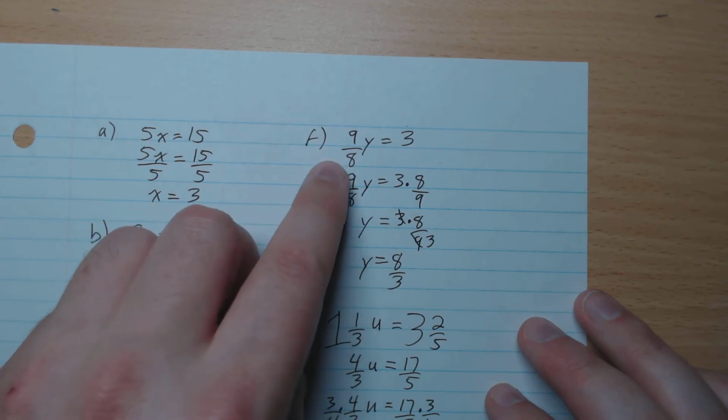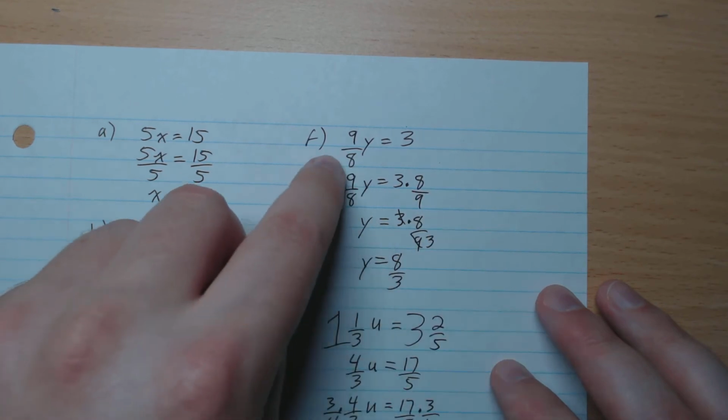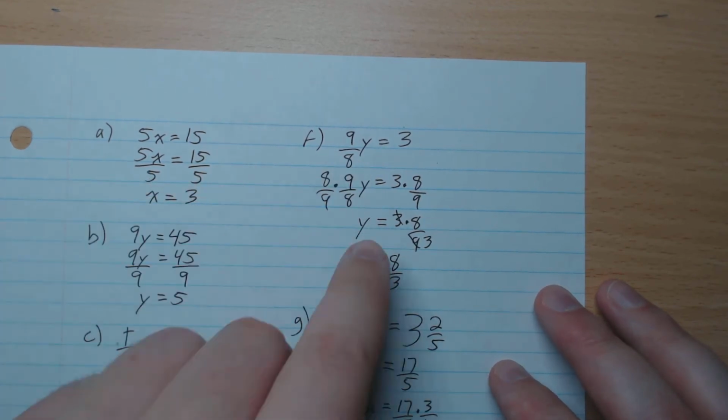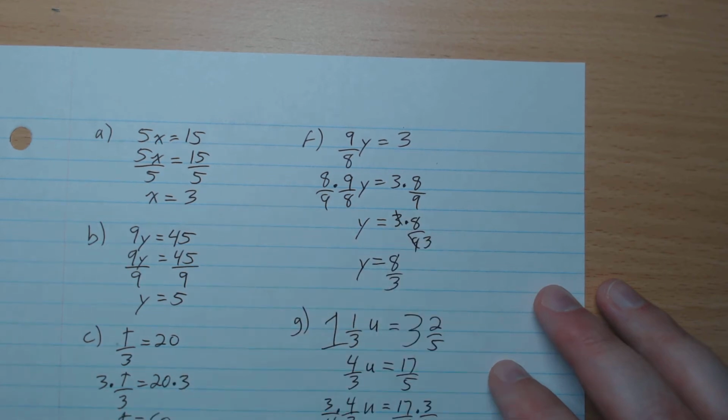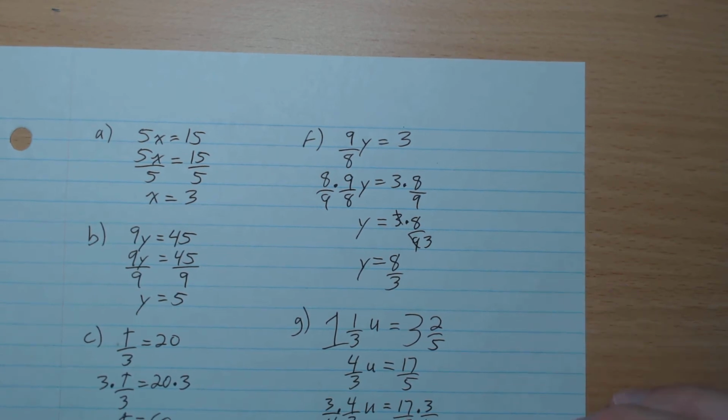F, 9 over 8y equals 3. So the reciprocal is 8 over 9. So we're going times 8 over 9. 8 and 8 cancel. 9 and 9 cancel. So y equals 3 times 8 over 9. The 3 and 3 are in common. Cancel that out. And what's left is 8 over 3 as such.